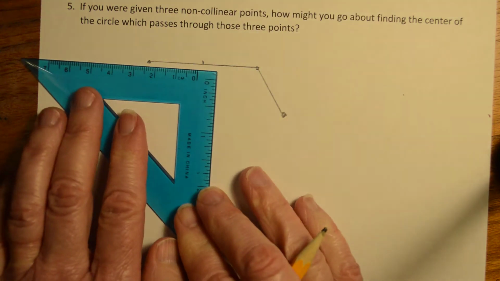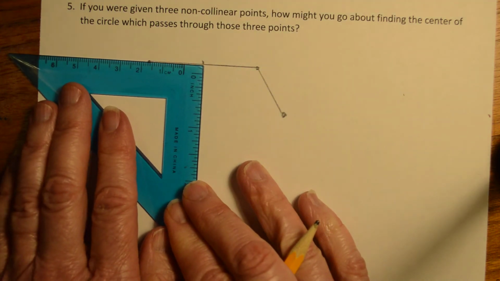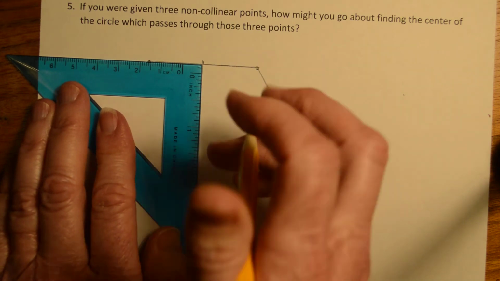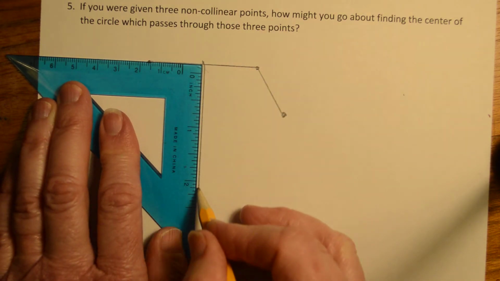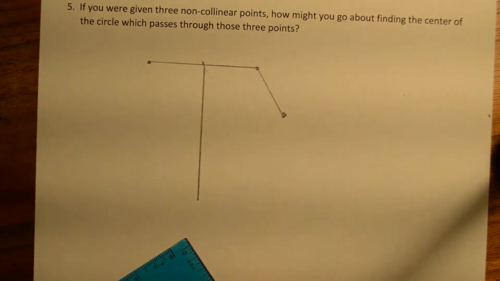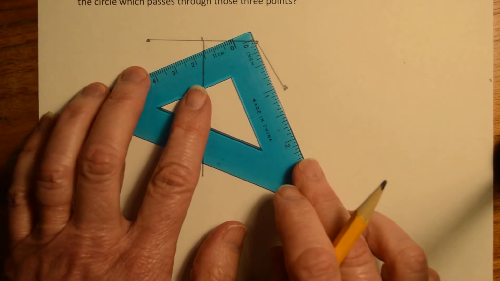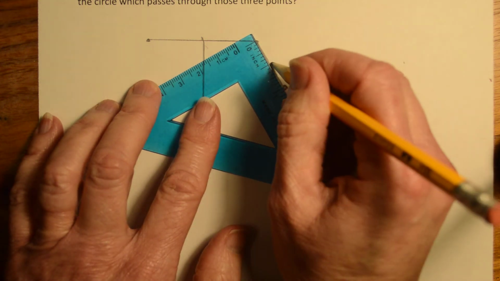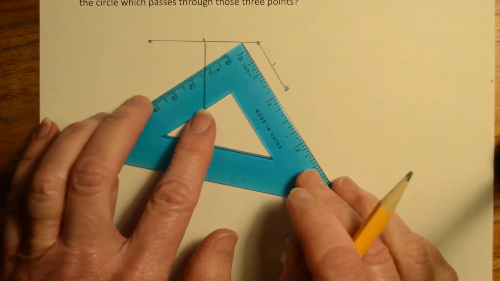Now for the perpendicular part, I'm going to get it so that it kind of lines up there. Scooch it over just a little bit so we've got that. All right, so that line has to go through the center of the circle. And let's do it again over here. This is about 1 inch long, so the bisector would be about here.